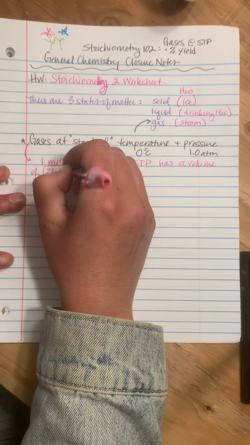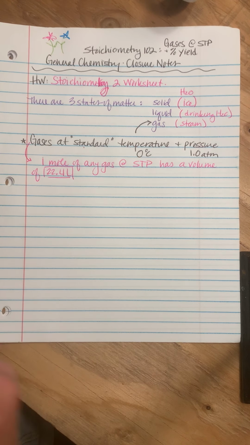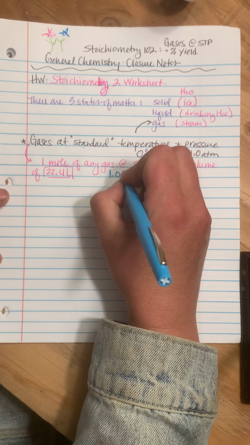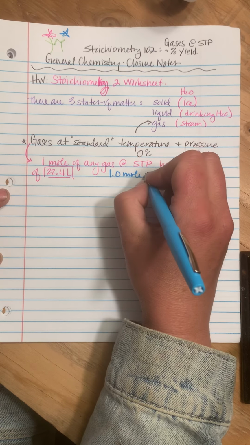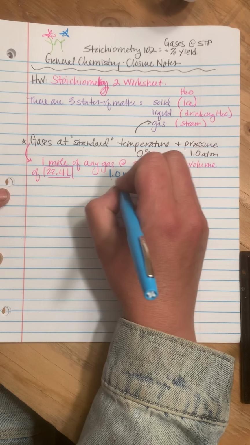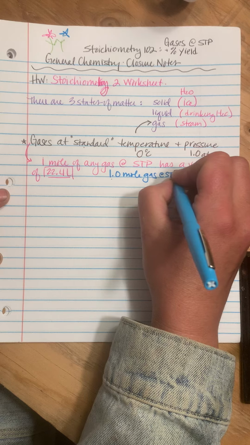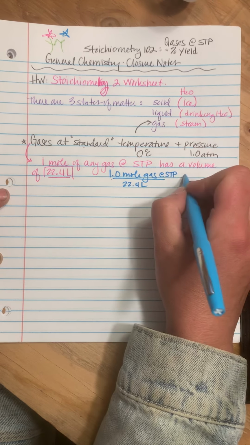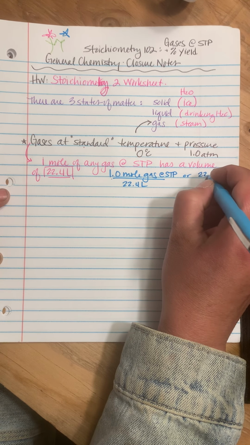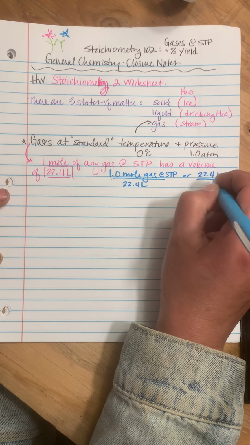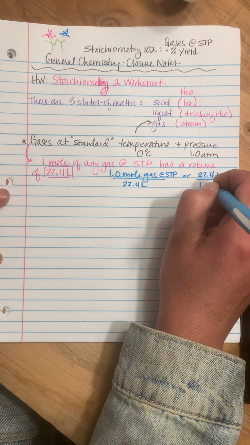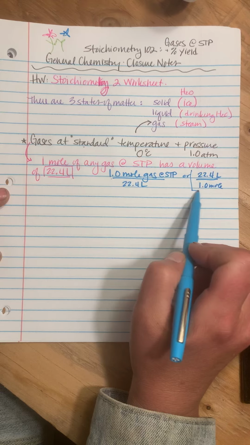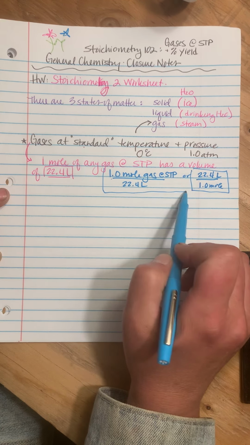So I'll put a box around that, and we can write an equivalence. We could say 1 mole of any gas at STP is 22.4 liters, or we could flip that over and say 22.4 liters of gas at STP is 1 mole. Okay, so this is what we're interested in, these 2 equivalents.